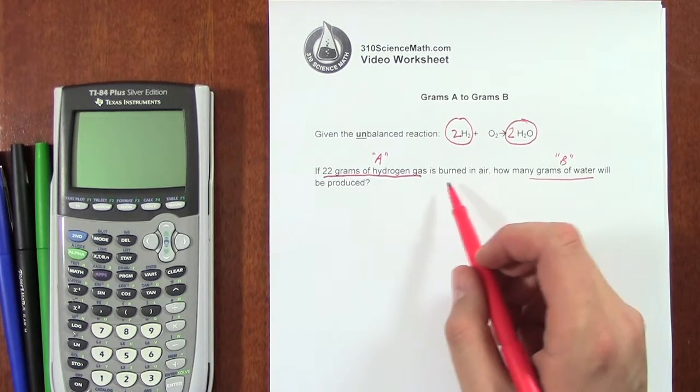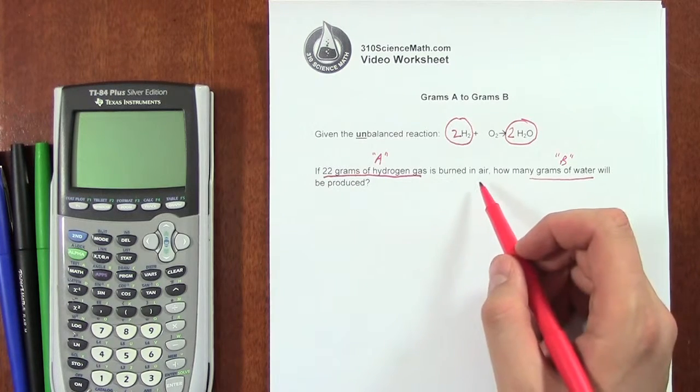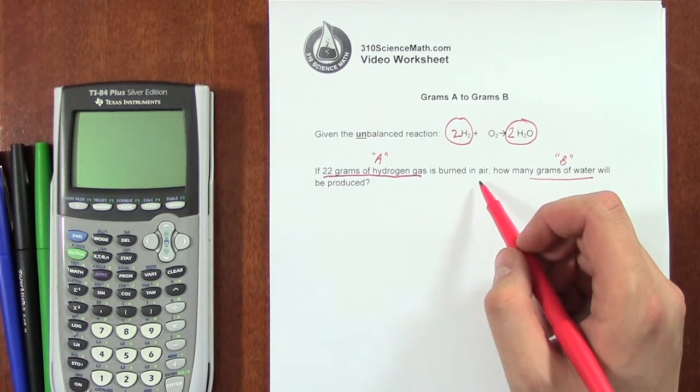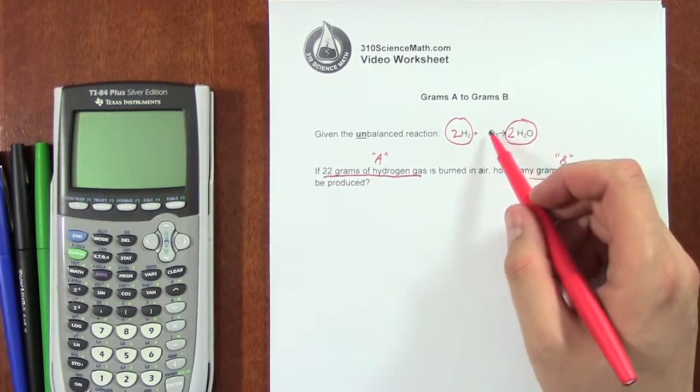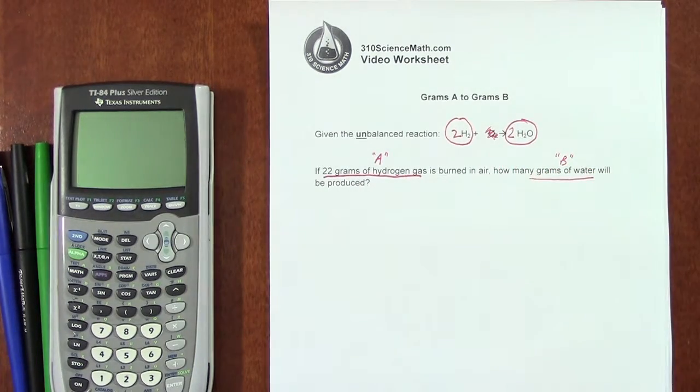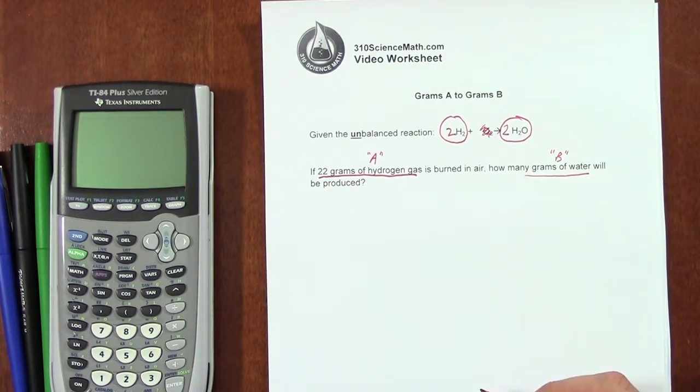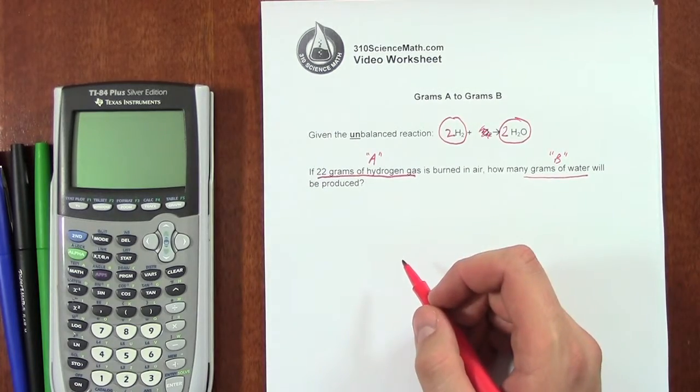So that's what that phrase "burned in air" is implying, that we're going to burn it in an environment with so much oxygen, we're not even going to have to worry about it, okay? All right, so here's the roadmap for doing a grams to grams problem.